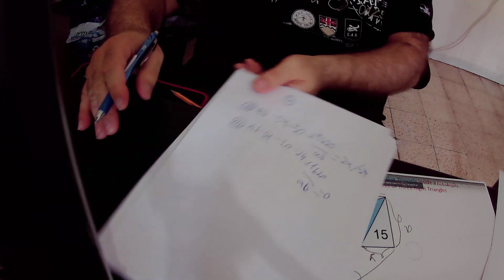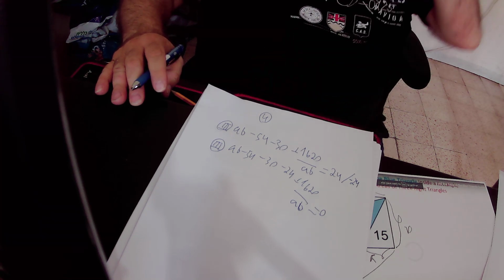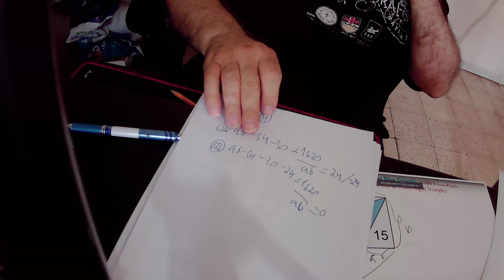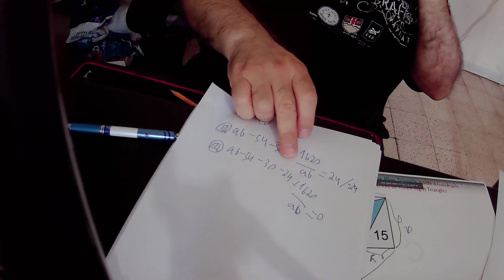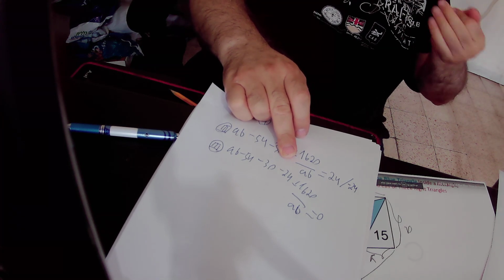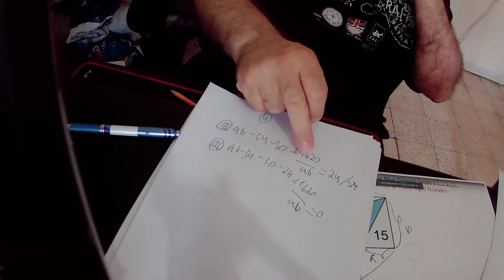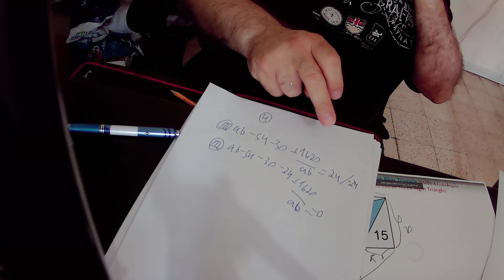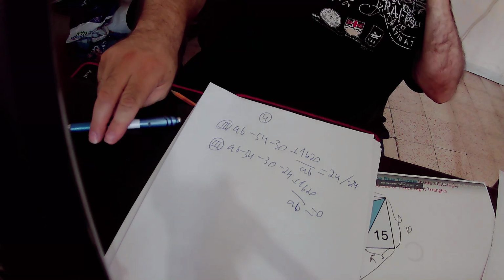After we subtracted 24 from both sides, we got AB minus 54 minus 30 minus 24, plus 1620 over AB equals 0, because 24 minus 24 equals 0.